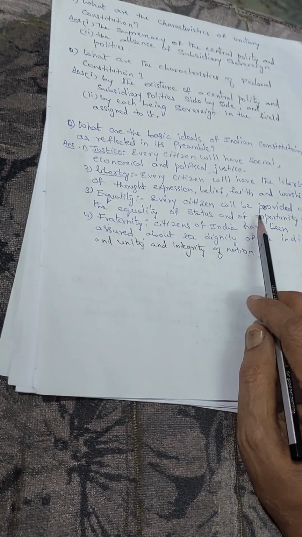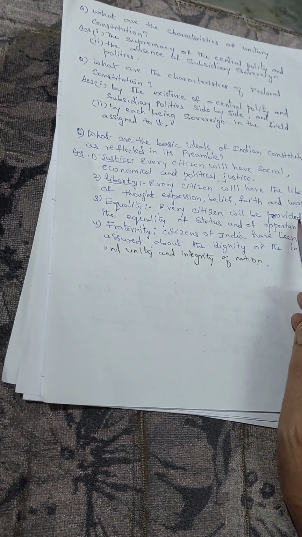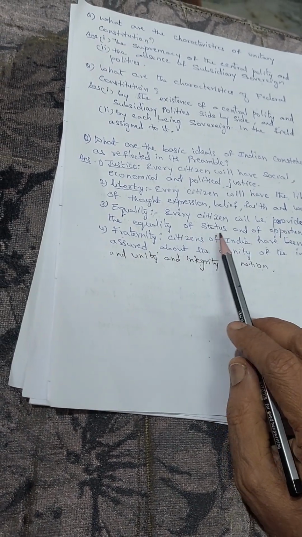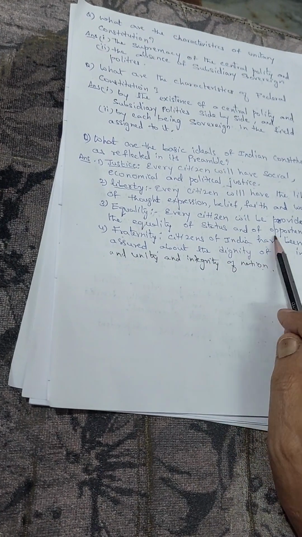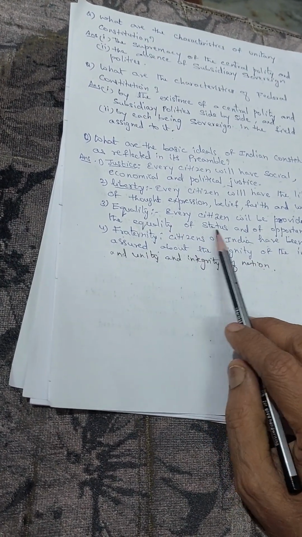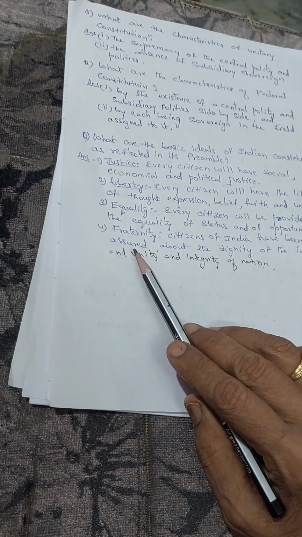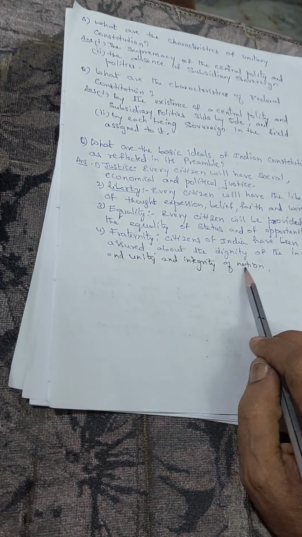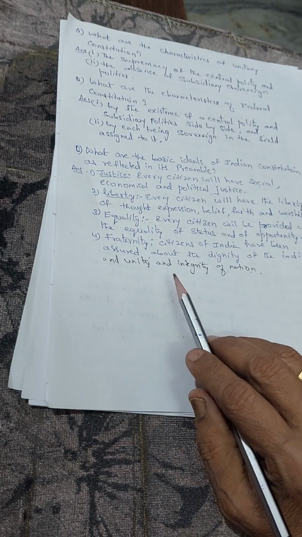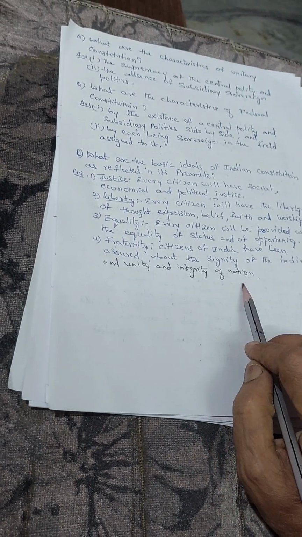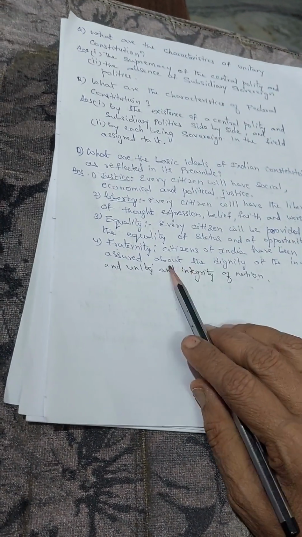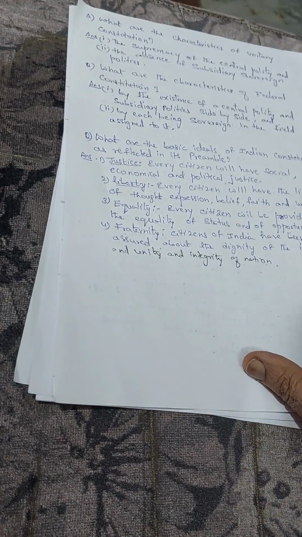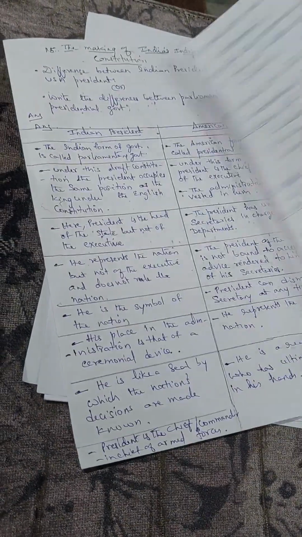Those who excel in that exam are going to get the job opportunity in government employment. That is equality of status and opportunity. Fraternity: citizens of India have been assured about the dignity of the individual and unity and integrity of the nation. Children, that was about the ideals of the Indian Constitution.